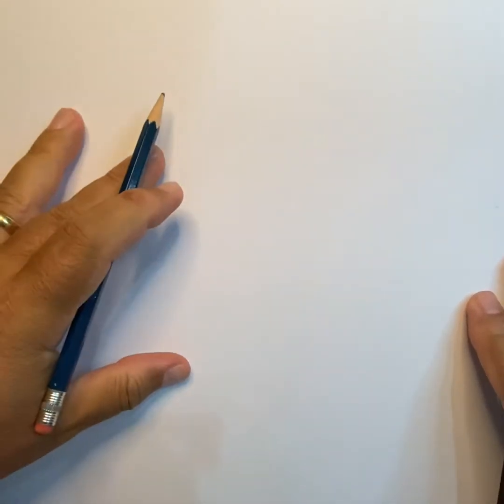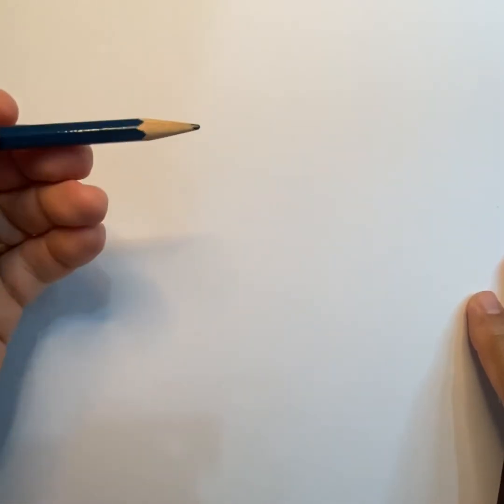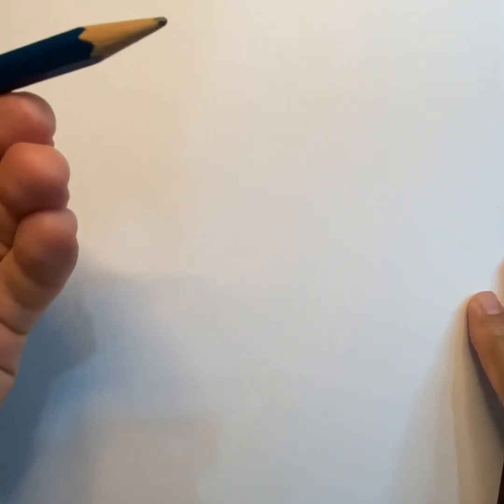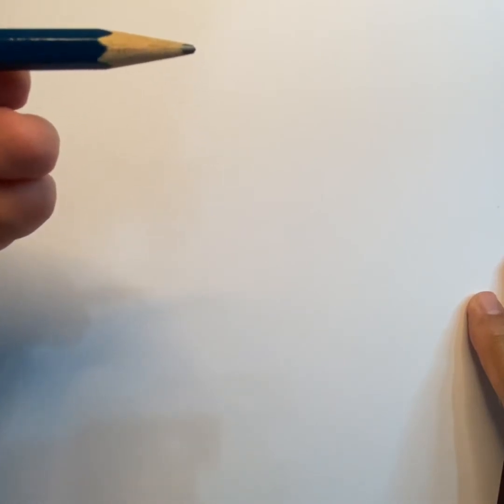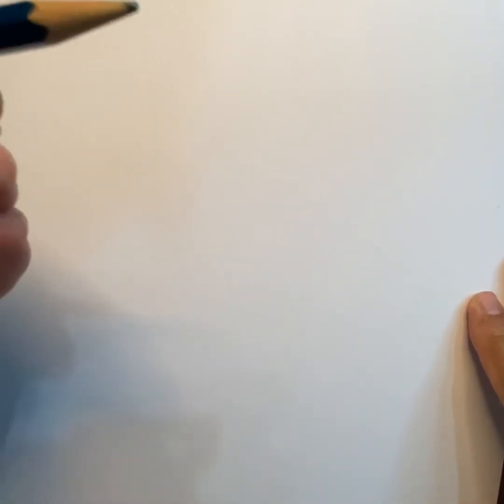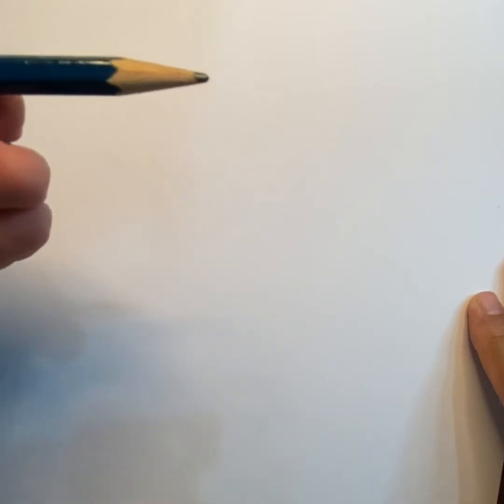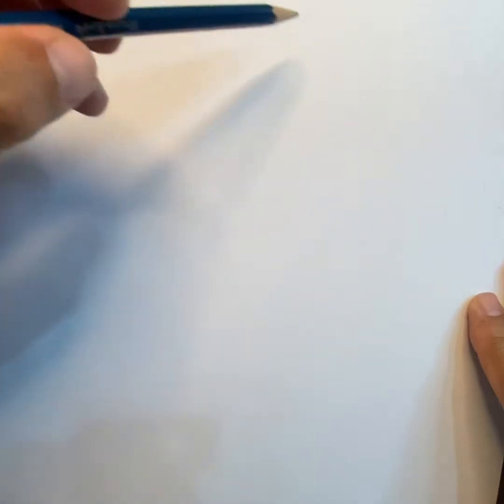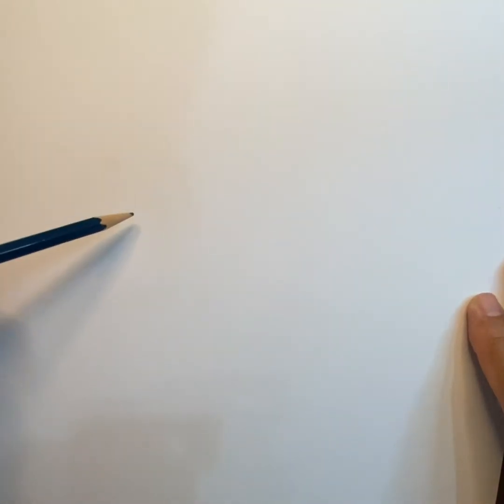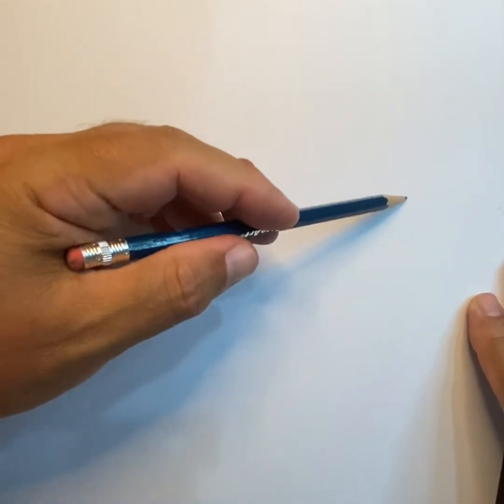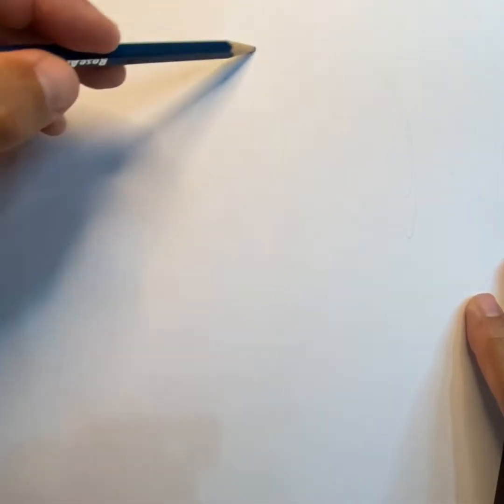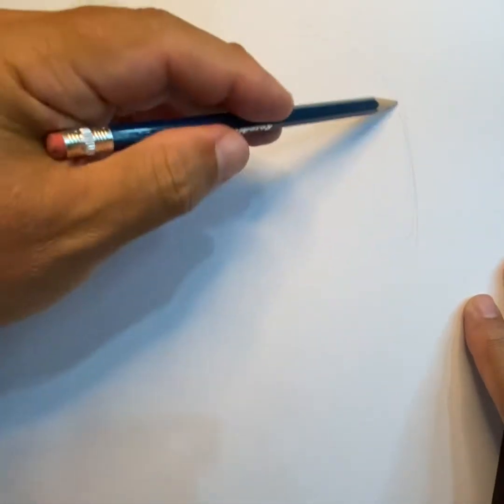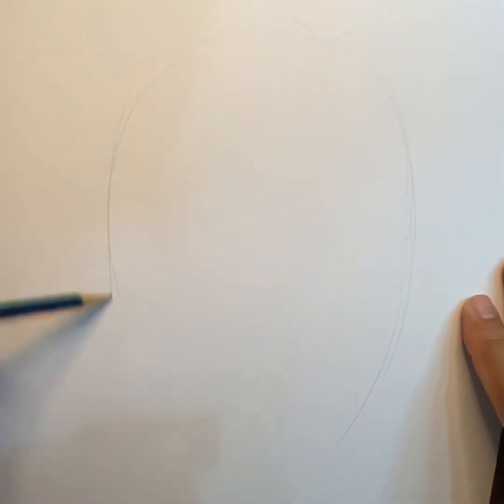So let's get started. The first thing that you need to do is grab yourself a piece of paper and a pencil. The pencil does not need to be extremely pointy, but you should leave a little bit of roundness to the pencil so it's easier for you to make your scribble and your basic shape. We're going to draw Jesus' head. So within this image area, we're going to draw an oval shape, almost like an egg upside down.